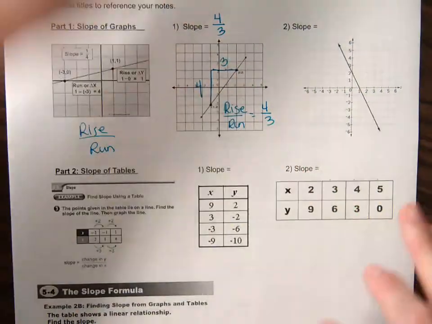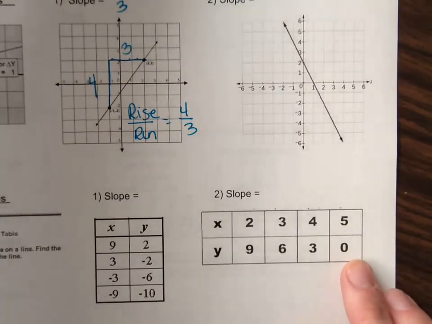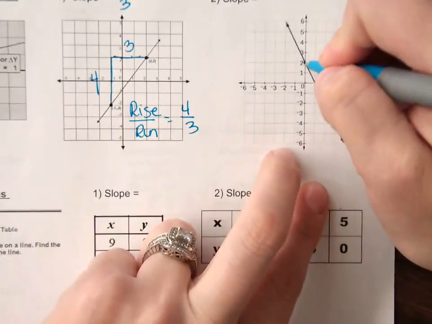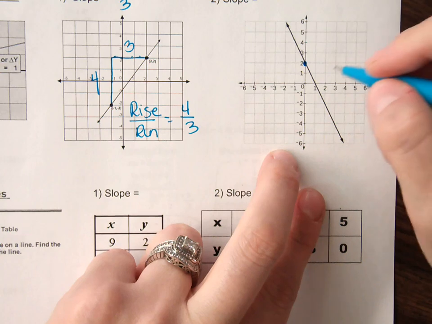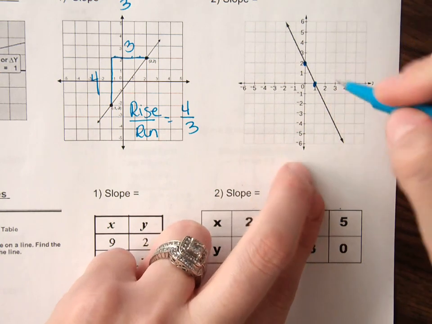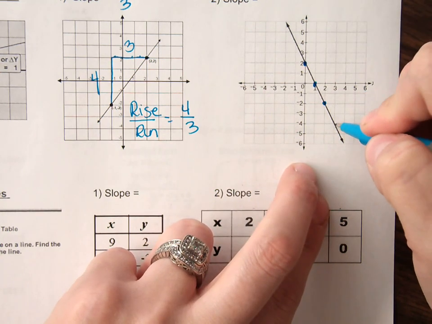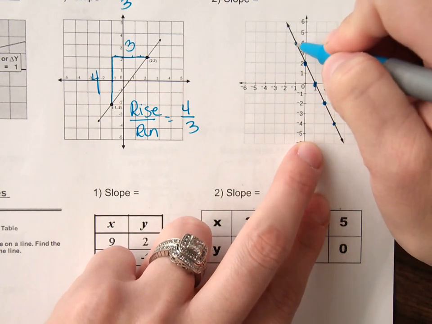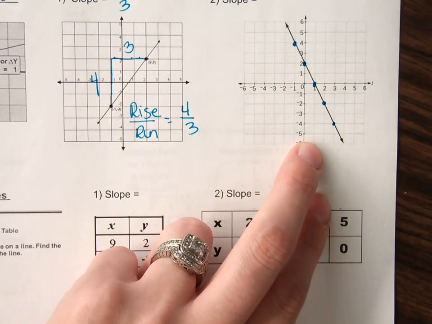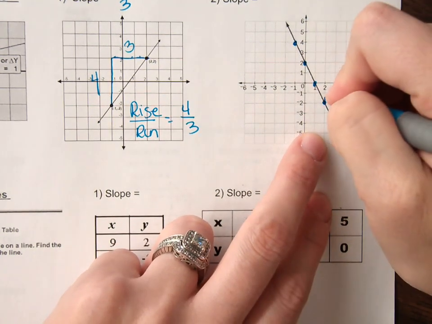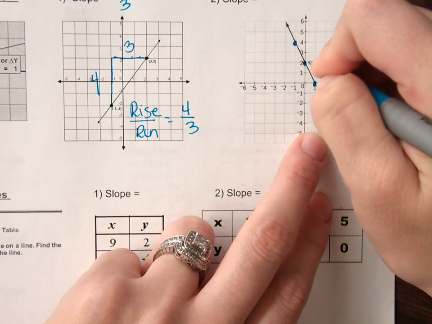increasing. If we look at our second one, we need to find our perfect points. We can use this one and we can use this one. It doesn't matter which two perfect points I choose, as long as you can tell me the exact location of the points. So let's say I decide to use these ones.